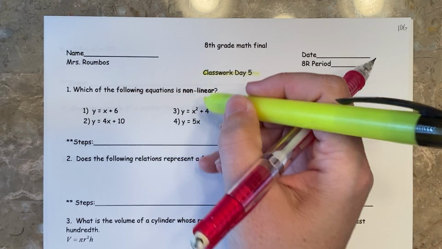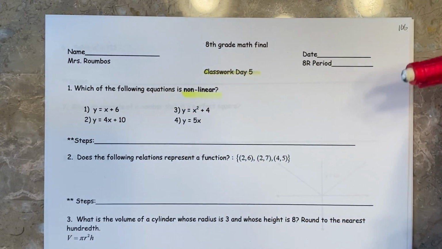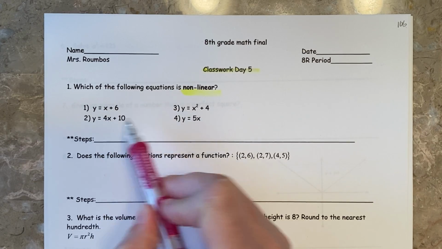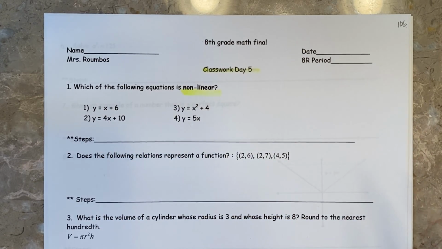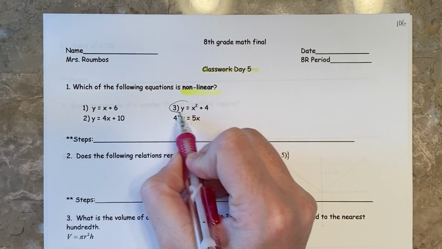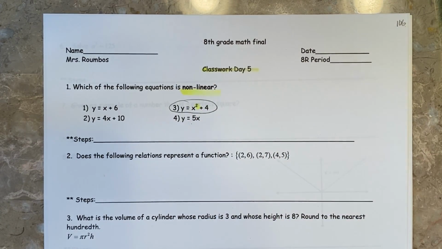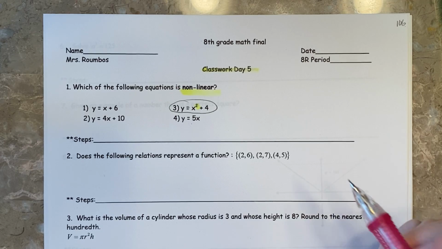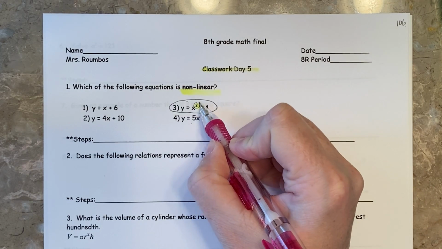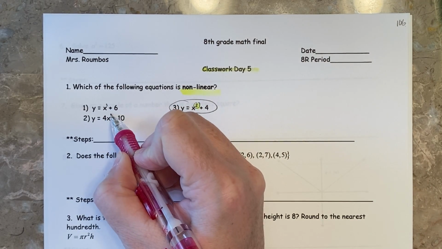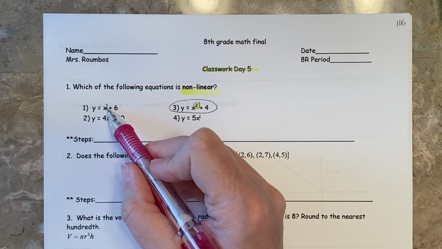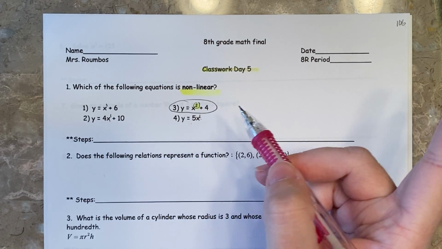Number 1, which of the following equations is non-linear? All right, so what did I teach you about non-linear? Which one of these kind of doesn't look like the others? Well, that would be choice 3. And what makes it non-linear is that right there. I had taught you that for non-linear, the exponent has to be something that's not 1. So if you notice, this is x to the first, x to the first, x to the first. All of the exponents for the x have to be 1.